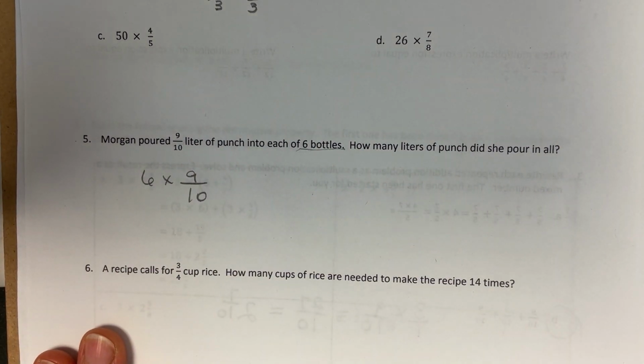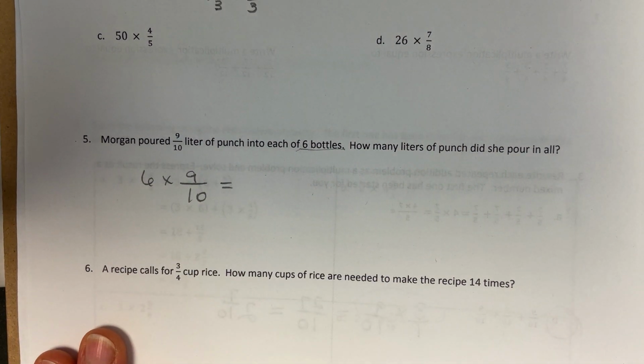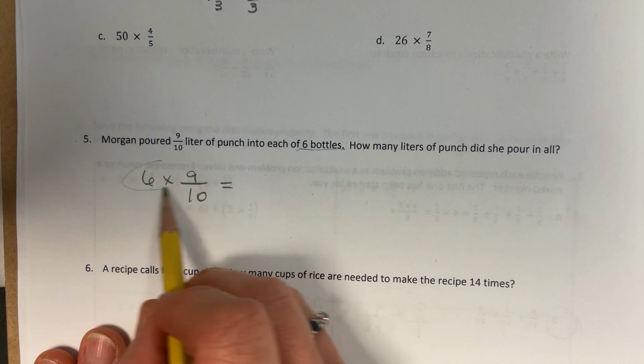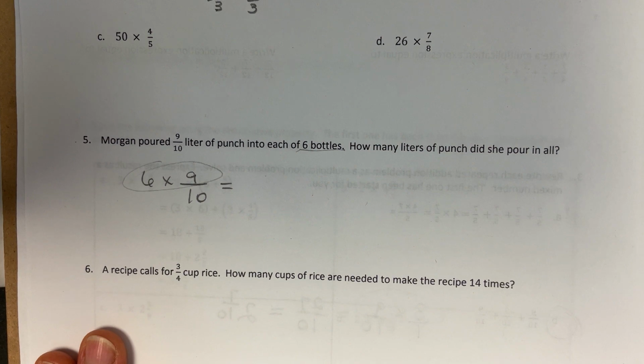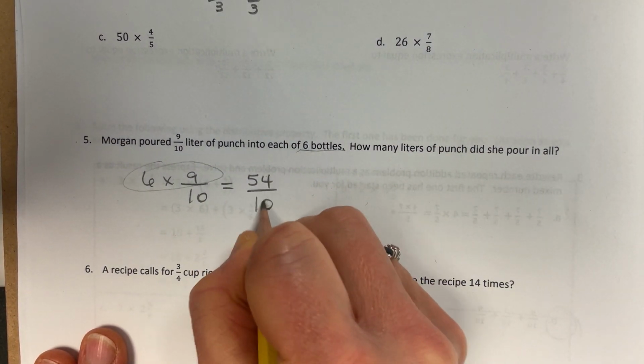Well, how many tenths is that? How many tenths is that? What's 6 times 9? 54. Good. 54 tenths.